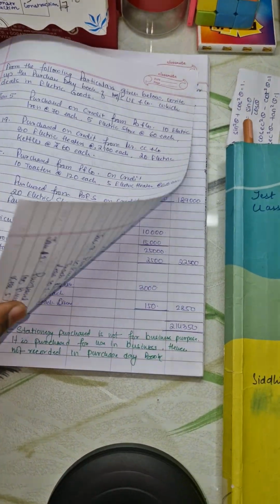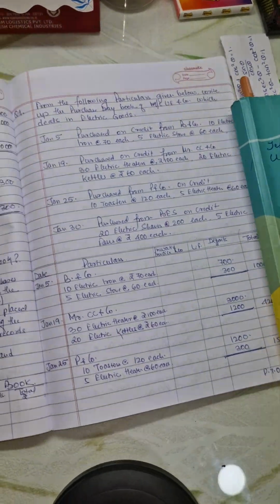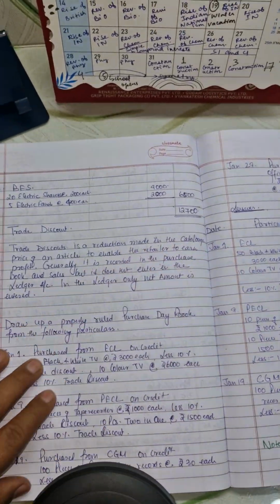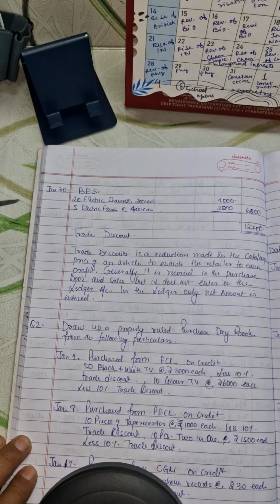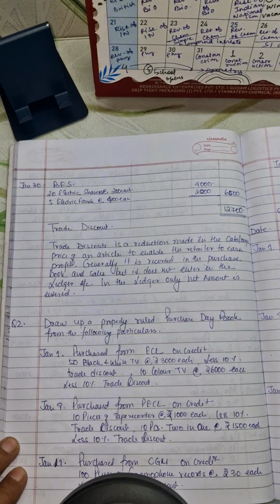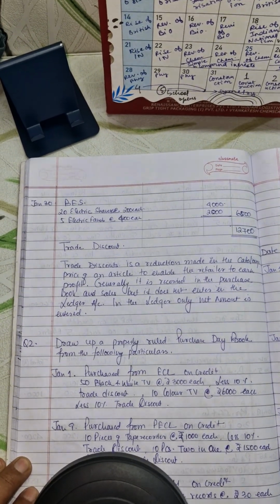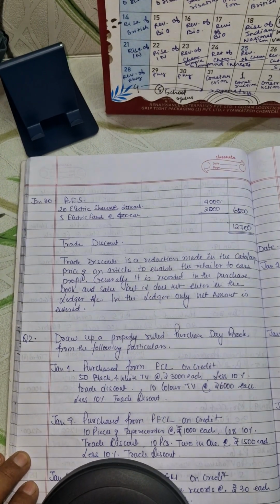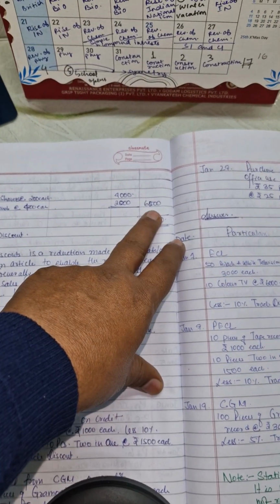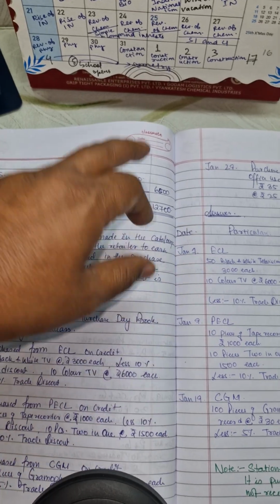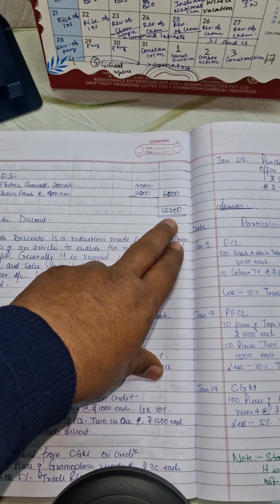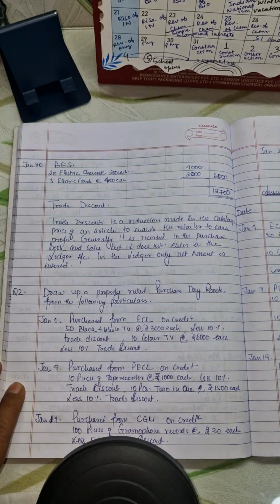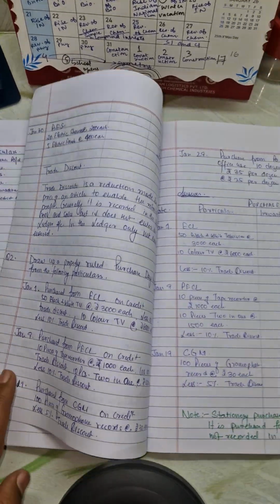And the last transaction is on 30th January. BES 20 electrical shavers at 200 each and 5 electrical fans at 400 each. So we have a total of 6000. So our total purchase daybook will be 12,700. Correct? Any confusion in this?